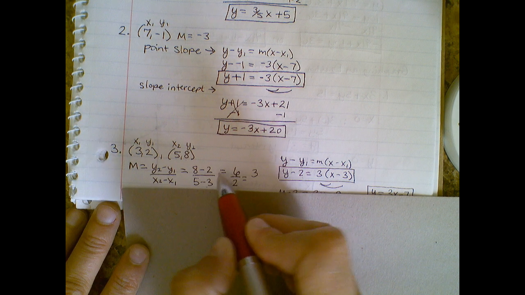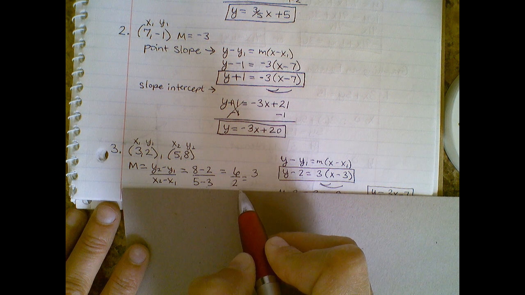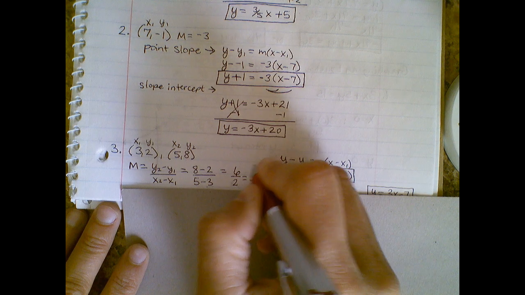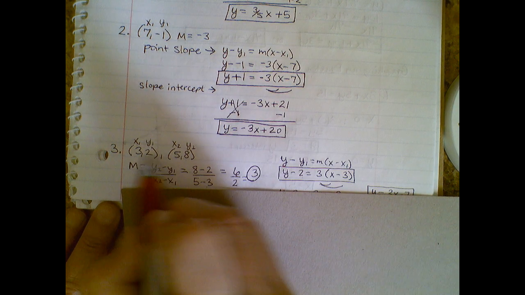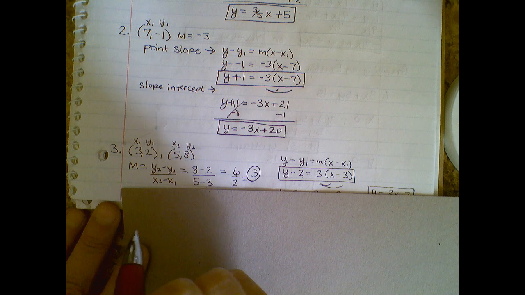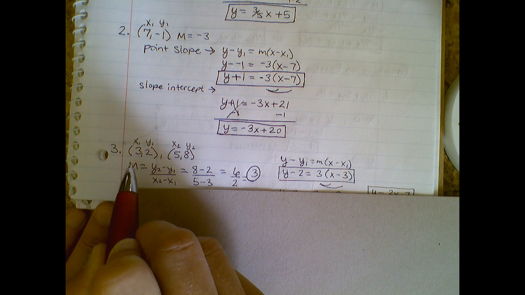We simplify across the top. 8 minus 2 is 6. 5 minus 3 is 2. 6 divided by 2 is 3. Now we have our slope is 3. We can choose either point. It doesn't matter which point we use, just pick one. You're not going to use both of them. So I'm going to choose this first one. Choose which one looks easier.